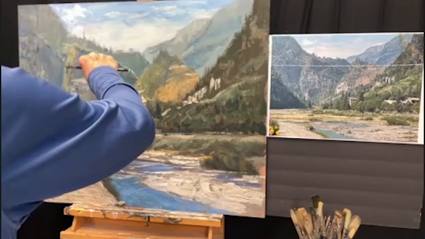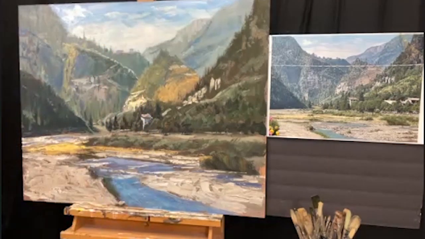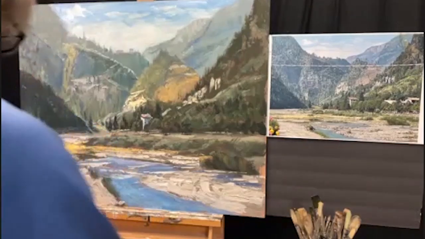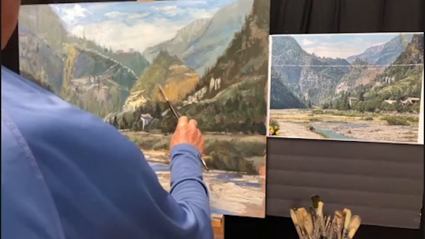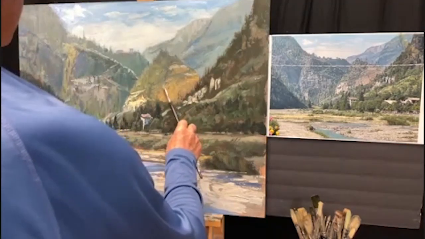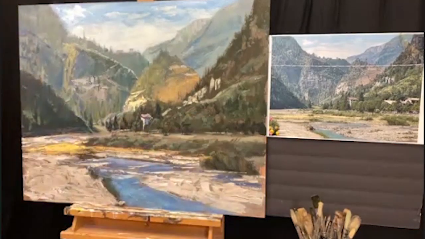Do you ever go back and glaze over areas to get them to recede? To get them to recede? No. I don't. What I will do is, if I'm going to glaze, I'm just going to glaze a whole area, and then I'll go back and rework whatever I feel needs to be reworked. Generally, I'm not a glazer.